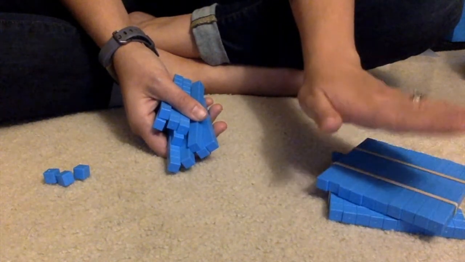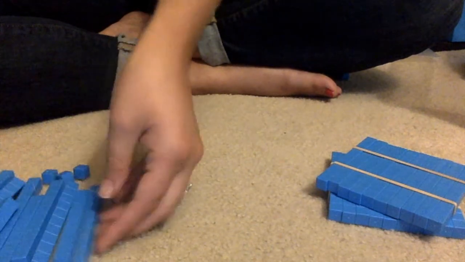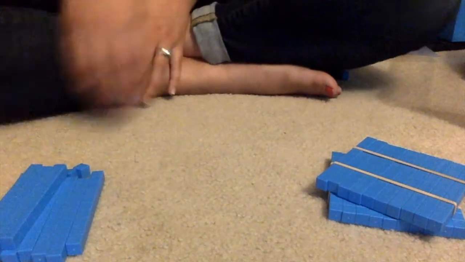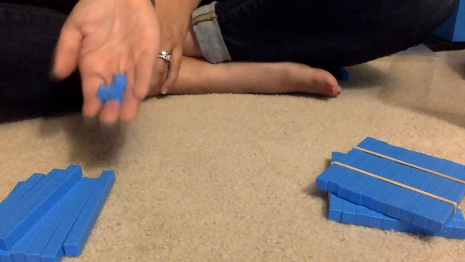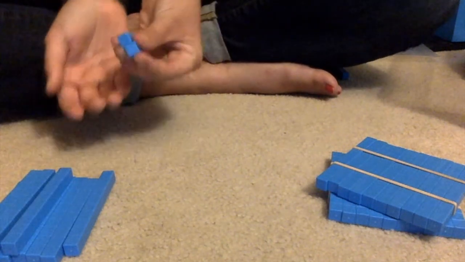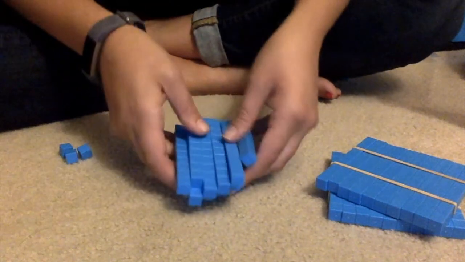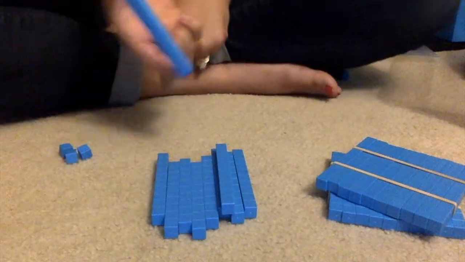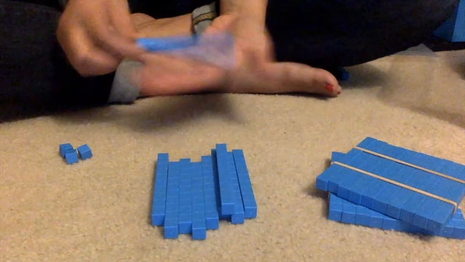Sorry, 2 hundreds. So now I have 10 tens. I can't put all 10 tens here. If I put all 10 tens in the ones place and I'm trying to take away 4, that still doesn't work. How do I take away 4? I can't break them apart. I need to break them apart more. So let's put all the tens in the tens place, and we'll take 1 ten and break it up into 10 units.